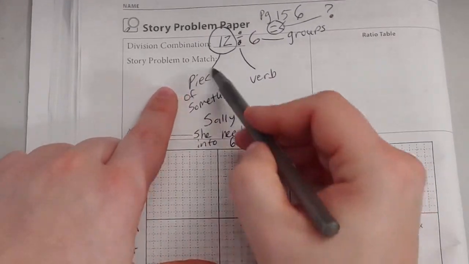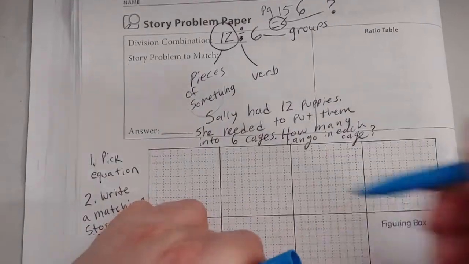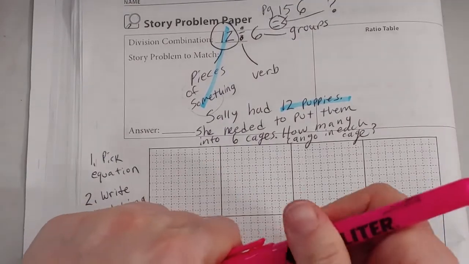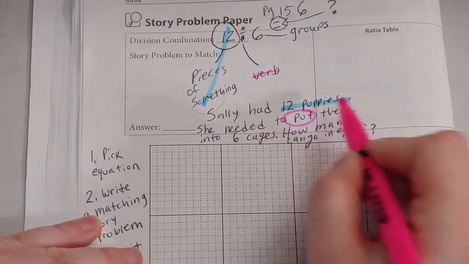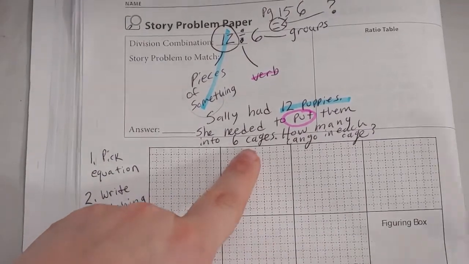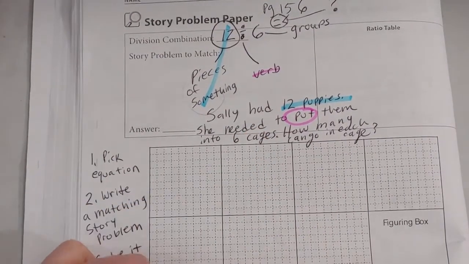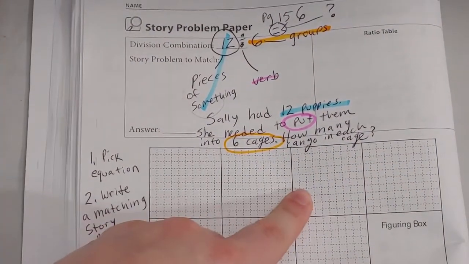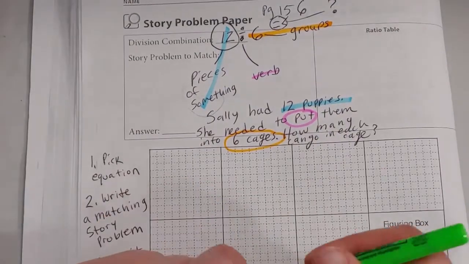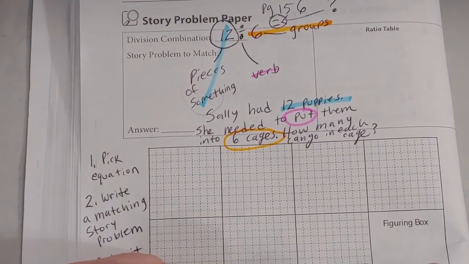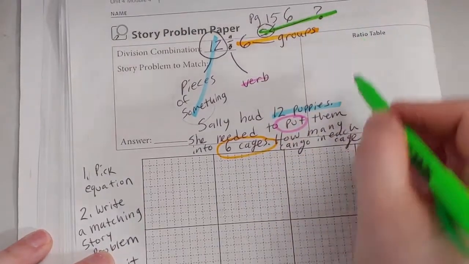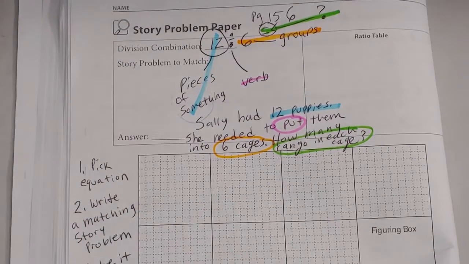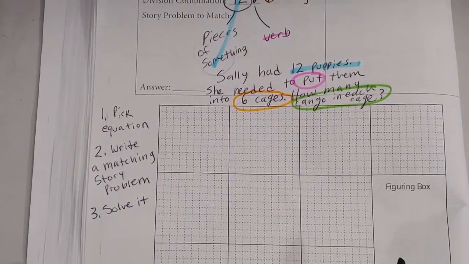Right, so let's check. I have pieces of something. Nailed it. I've got 12 puppies. I've got a verb. In this case, I'm using put. Fantastic. And I've got 6 groups of something. Yep, I've got 6 cages. Nailed it. Is there a question at the end? I don't want to go through all this work and then not give them a question to solve, because otherwise it's just a sentence and not a story problem, right? So this question mark here, how many can go in each cage? So 12 divided by 6, how many in each cage? Gives you 2.